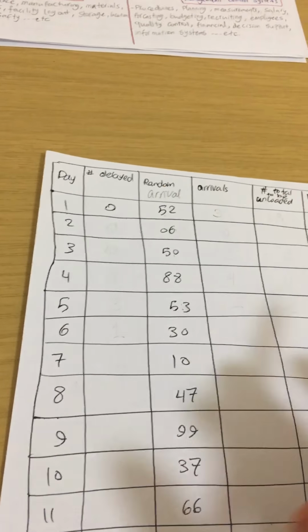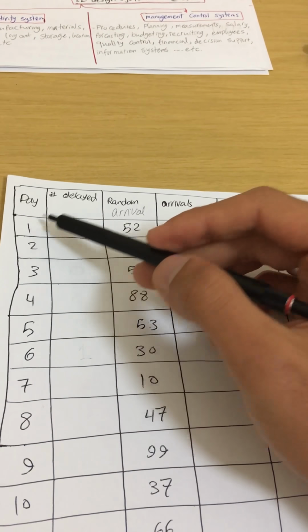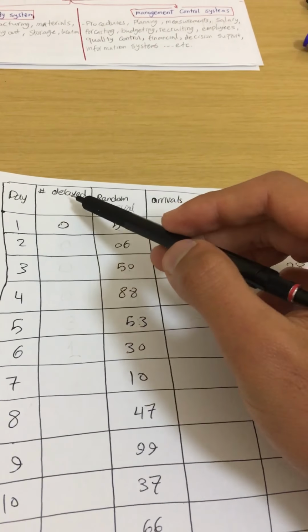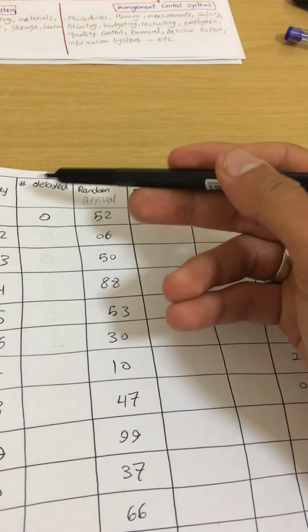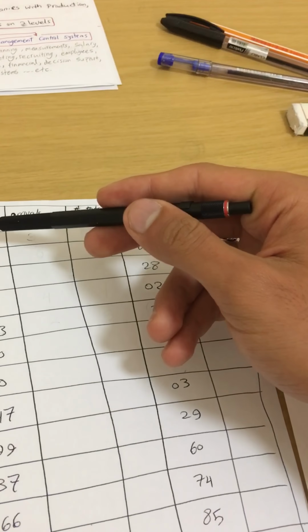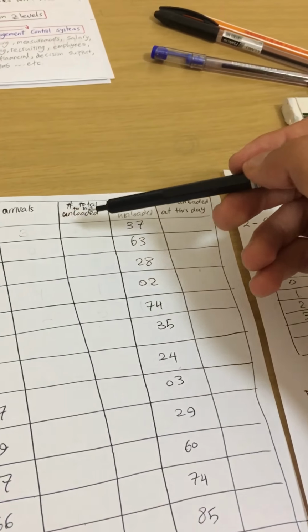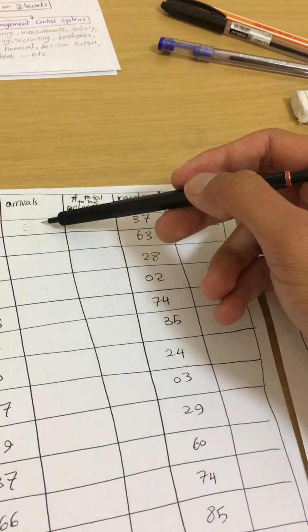This big table is telling us this is the first day, this is the number of delayed trucks from yesterday, how many trucks we didn't unload. This is the random arrival. This is the arrivals that will come. This is the total number of unloaded trucks. This is the random of unloaded. We get it from here.